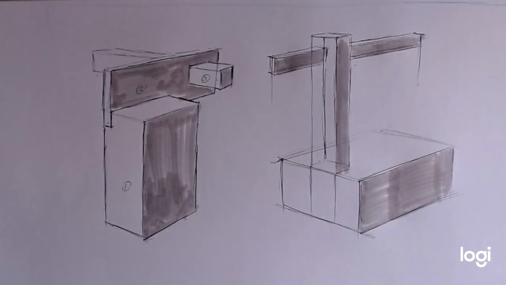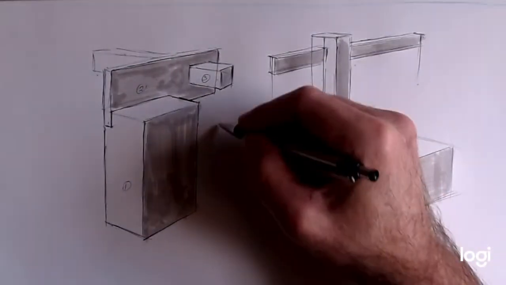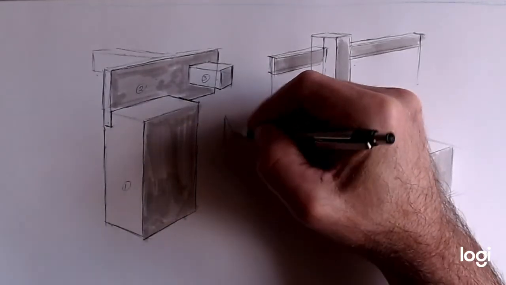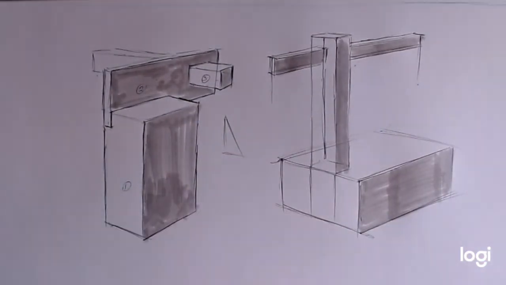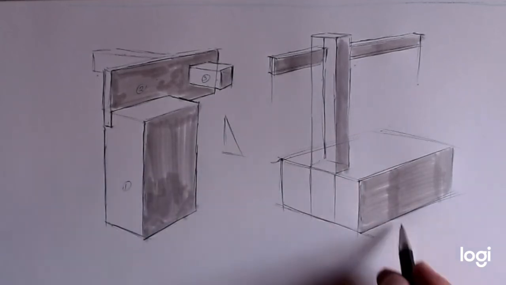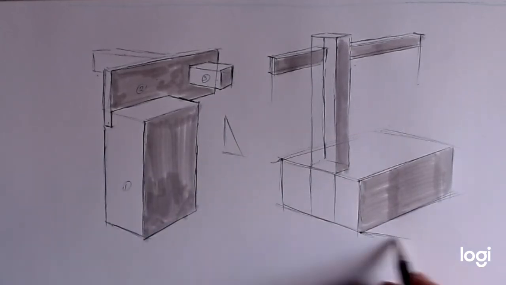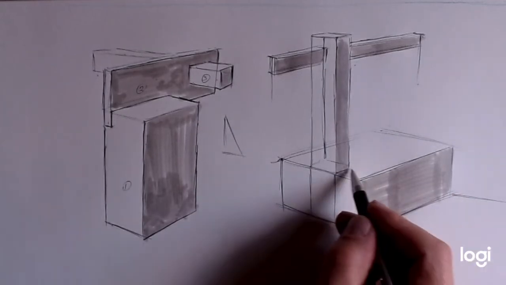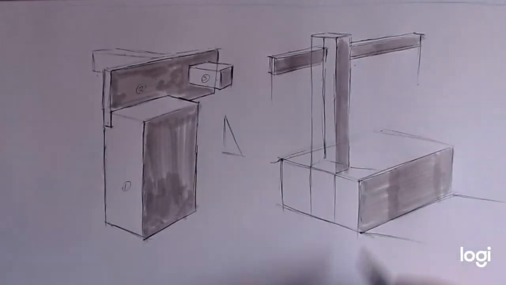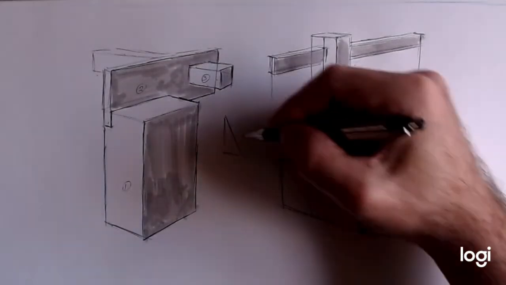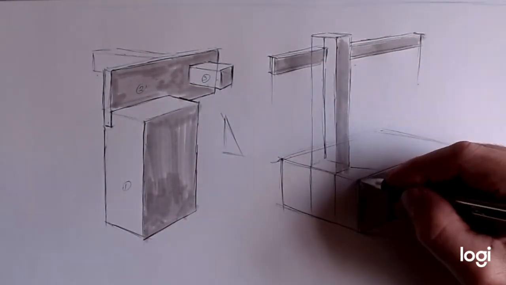And if we wanted to, we could cast shadows. We could just assign an arbitrary triangle and say this is the direction of the shadows I want to cast. So the ground plane lines could go that way. The top angle this way.